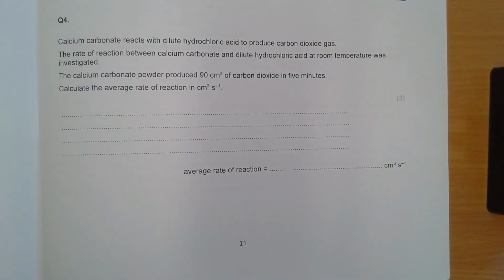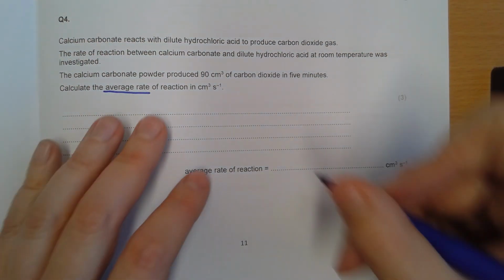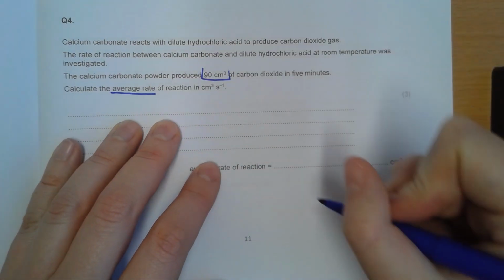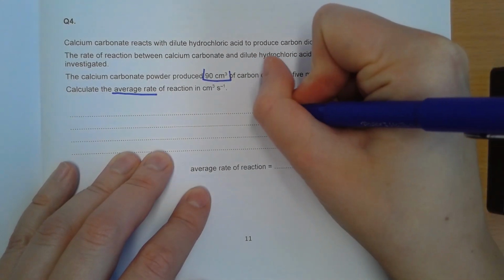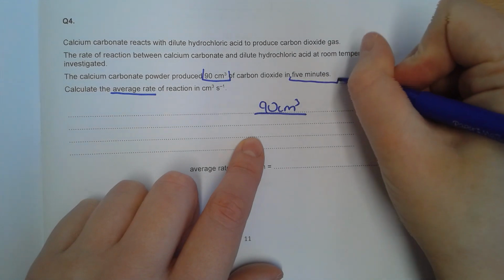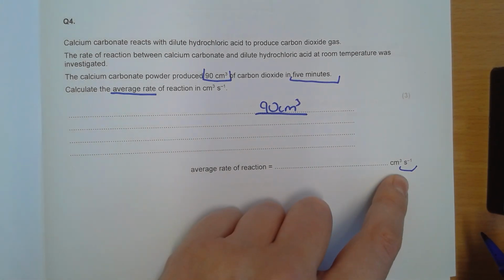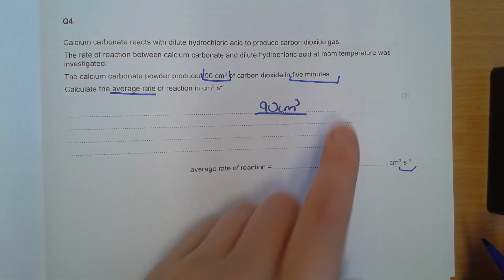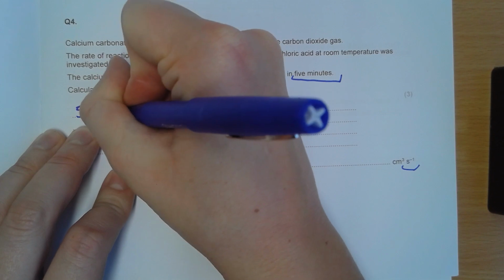Second question is very similar. Again, you're asked to calculate the average rate. Again, it's going to be change over time. This time, again, your change is a volume, 90 centimeters cubed, so that's going to go on the top. But they give you the time in minutes, 5 minutes. And again, if I look at the unit in my answer, I can see that it's in seconds. So what I'm going to need to do first is convert 5 minutes into seconds.